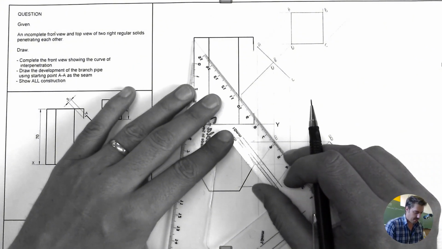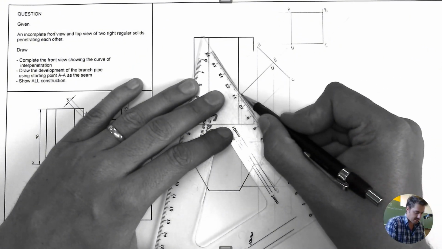So now you have this, if you have to complete the interpenetration here at the back.